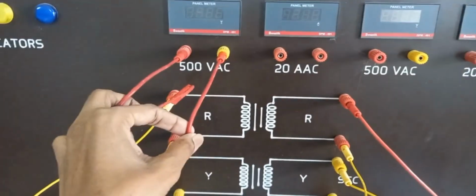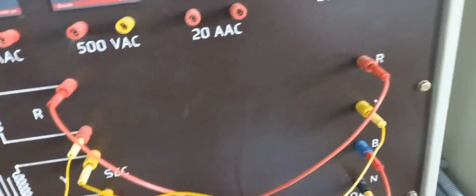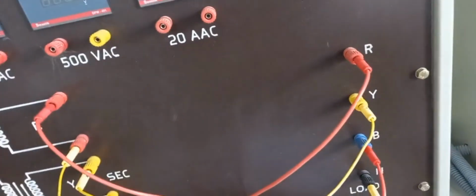Then this one is the voltage measurement, and at the same time I am going to connect at the secondary side also.